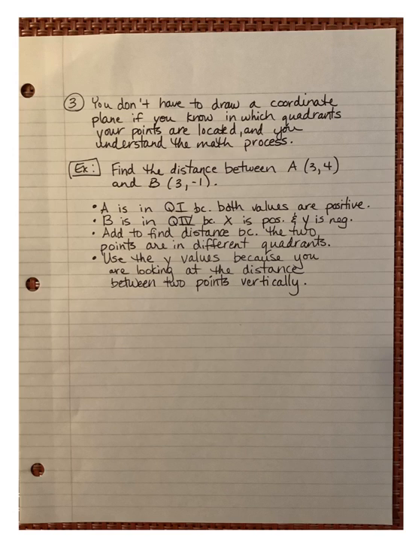In box number 3, you'll need to pause the video again and just write this information down, and then we'll do a quick example. You're going to write down that you don't have to draw a coordinate plane every time if you know in which quadrants your points are located and you understand the math process. This will be the case when you move forward into higher math classes. You won't always necessarily have the coordinate plane. But of course, you can use the coordinate plane to check your work. And for now, you can draw a coordinate plane every time if you'd like.